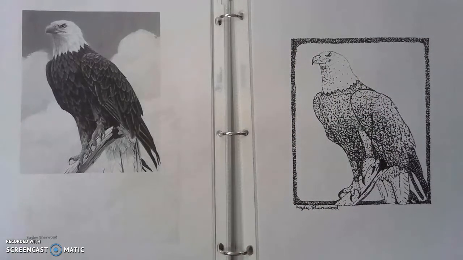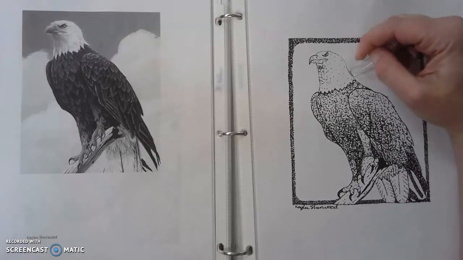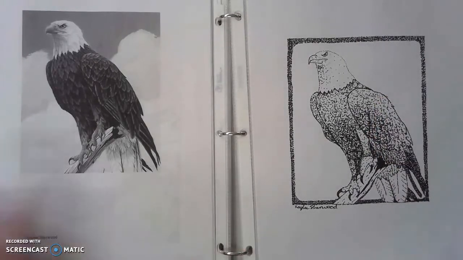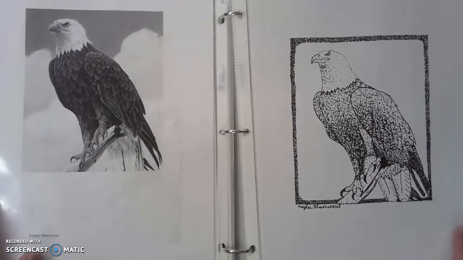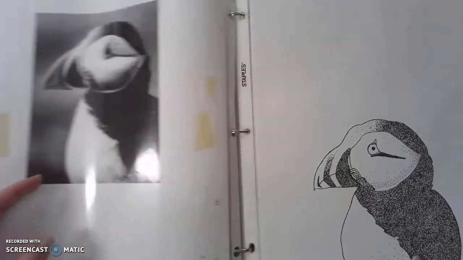And since the eagle's head was white, they still needed to have a little bit of reference using the single stippling dots to almost create this outline of the head of the eagle and a little bit of the wings there. Okay, so again, as you're searching for an image, make sure it has a nice range of value, because that's going to be very important.